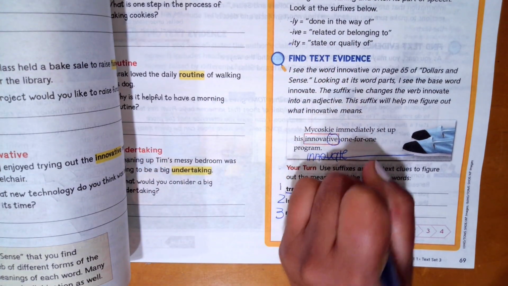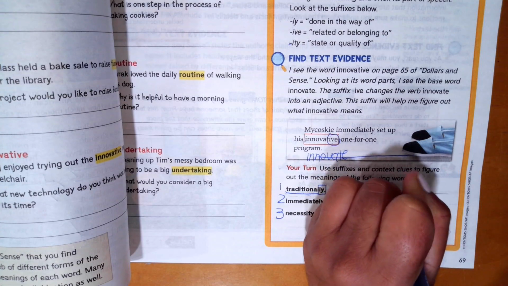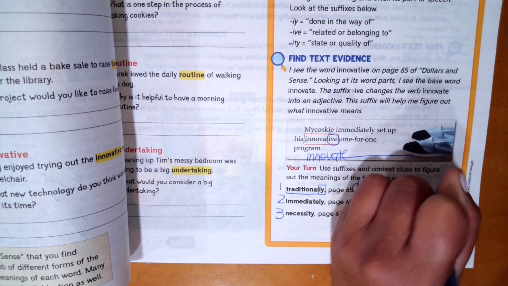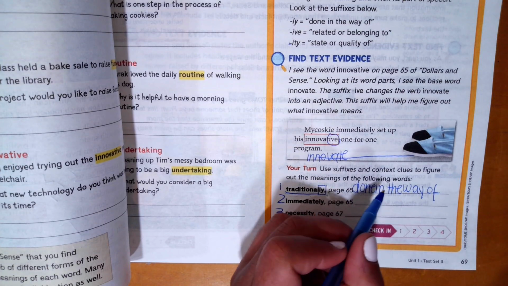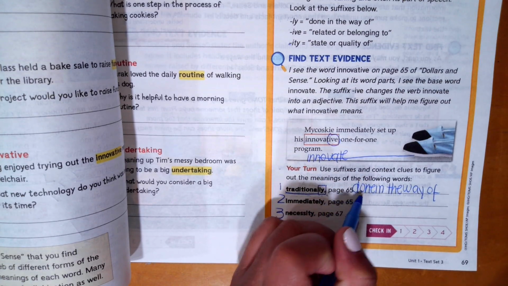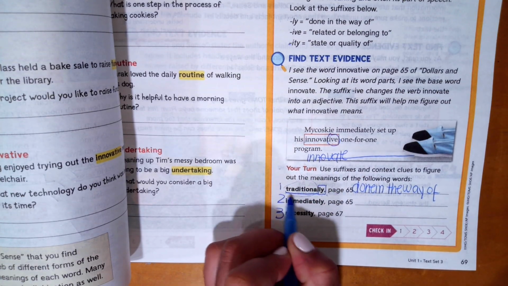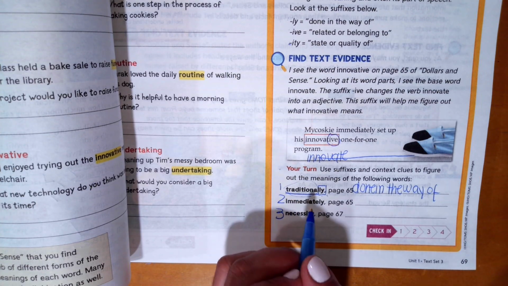So we're going to go ahead and copy that. Done in the way of. Because when we add that ly, that is the meaning of the ly. Now let's look at the base. We have the word traditional.